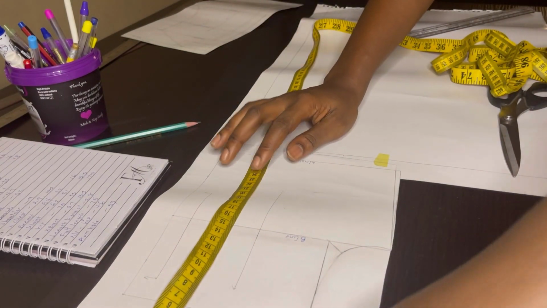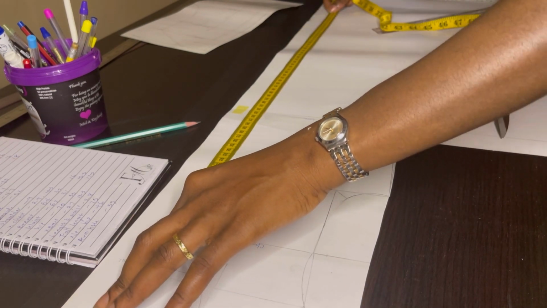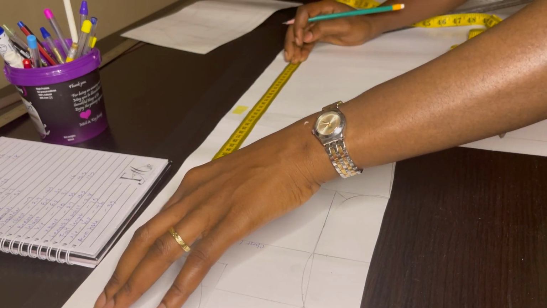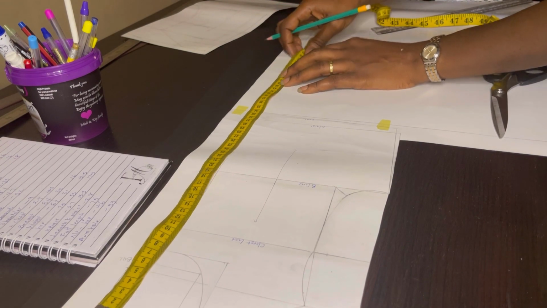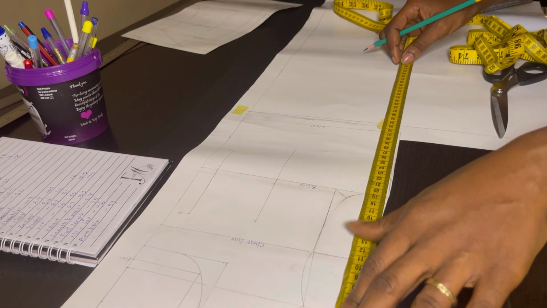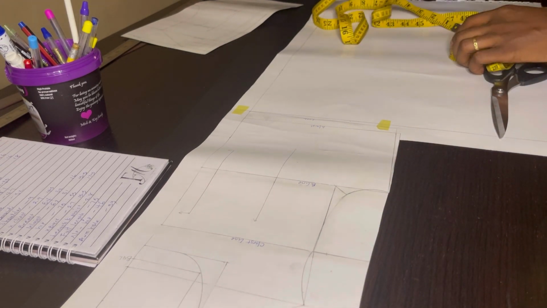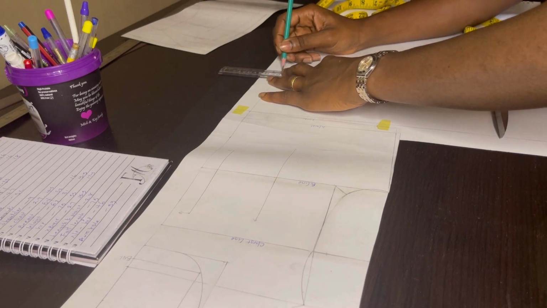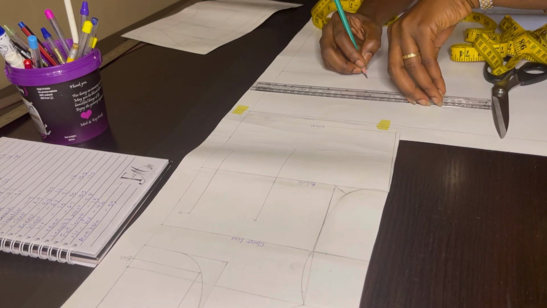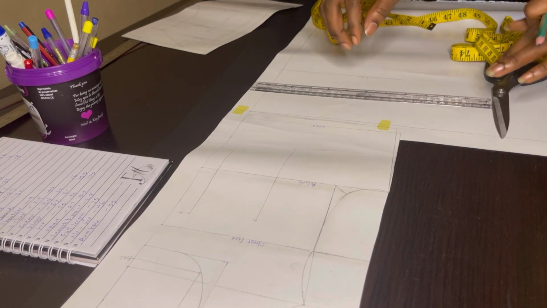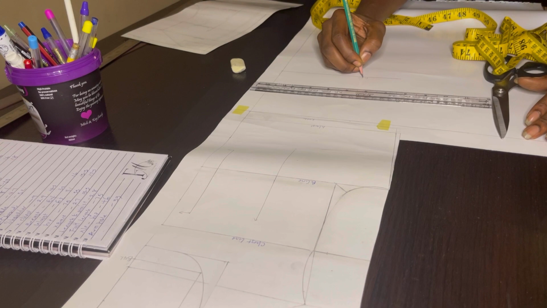So from MP, from this O, I will mark 47. That will be for the hip point or hip line. I will comment. So this is hip. This is hip line.